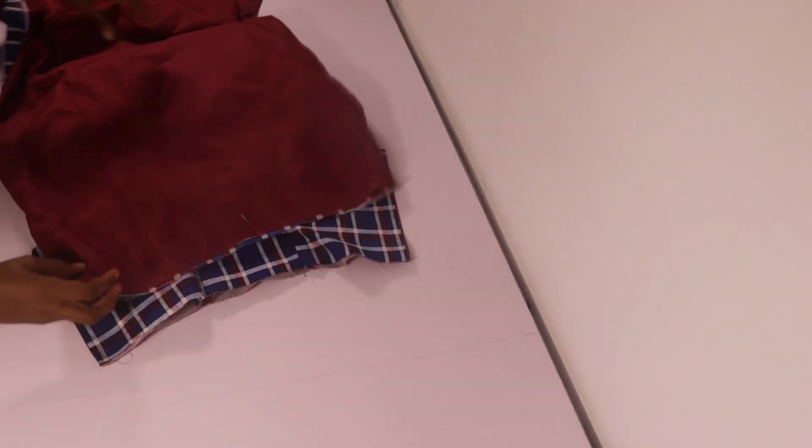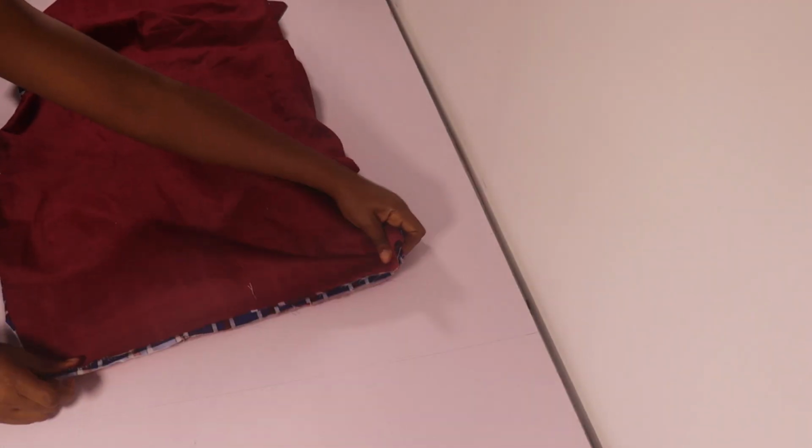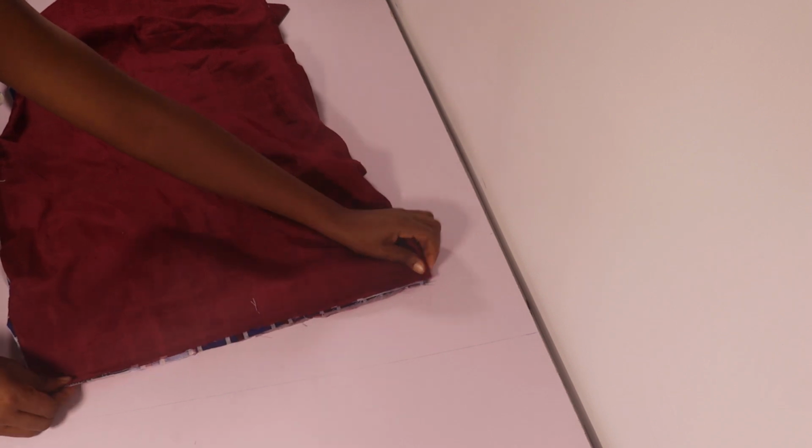I didn't want to use a darted skirt on my piece, so I'm just going to place this way on top. This is for the front.